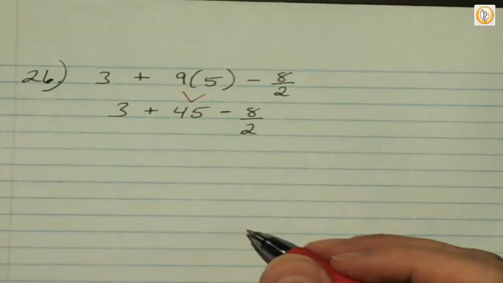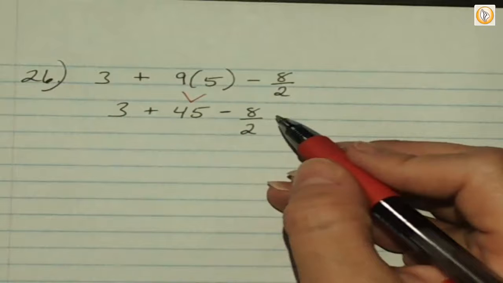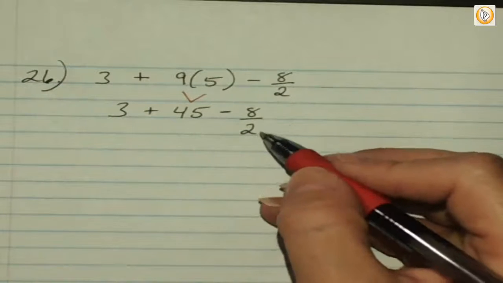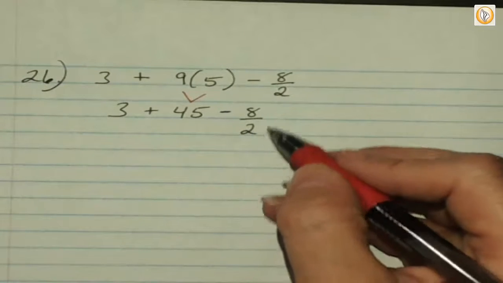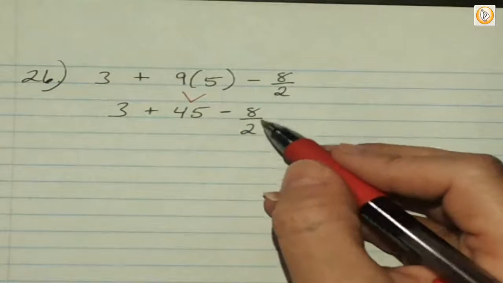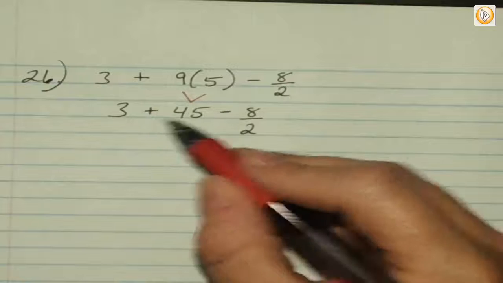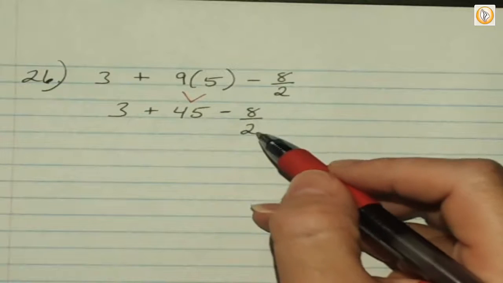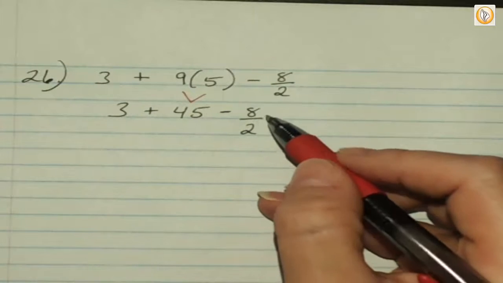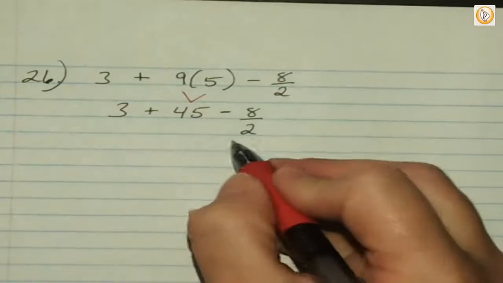Now what do I do? The division, or the fraction. Okay, check this out. This could be any fraction, right? If this was any fraction that couldn't be divided evenly, she would start with the adding. Okay? But can 8 be divided by 2? Yes. That's right. I tell you what, what is 8 divided by 2?